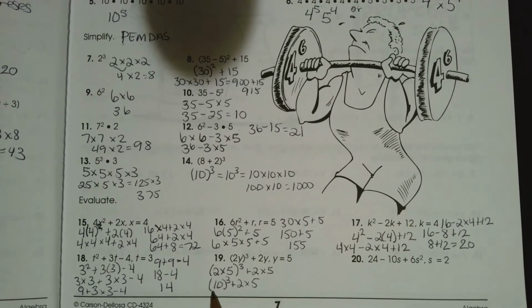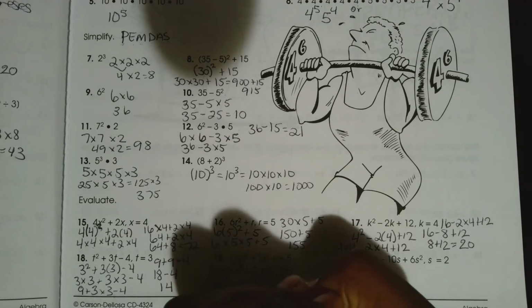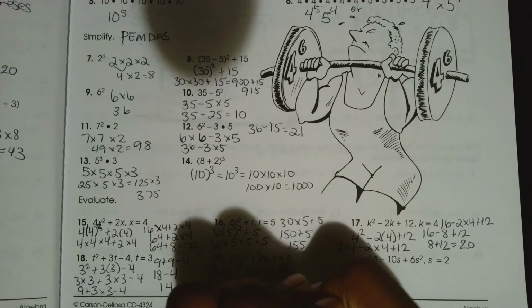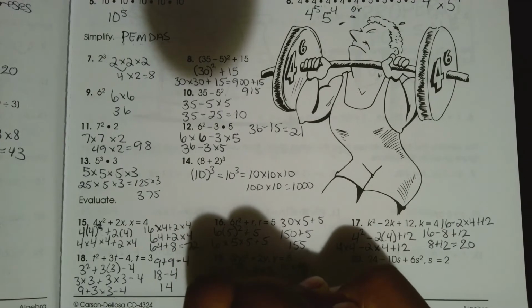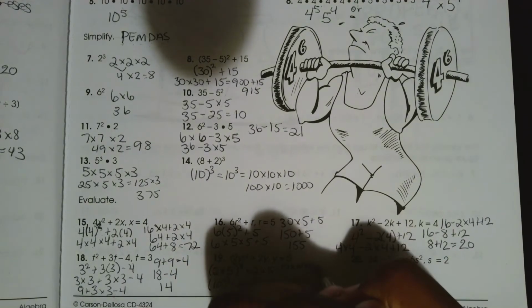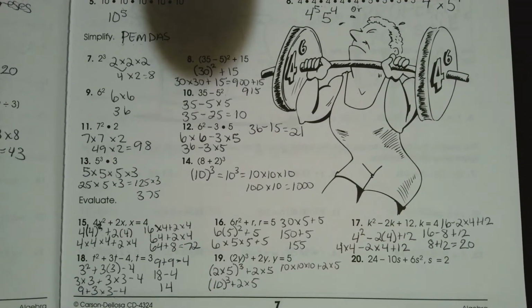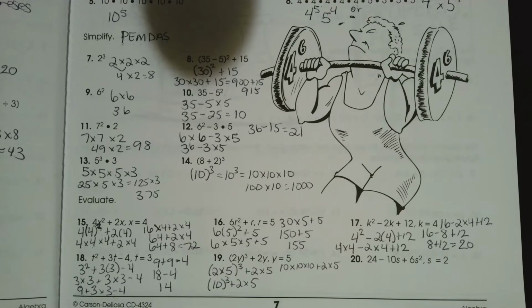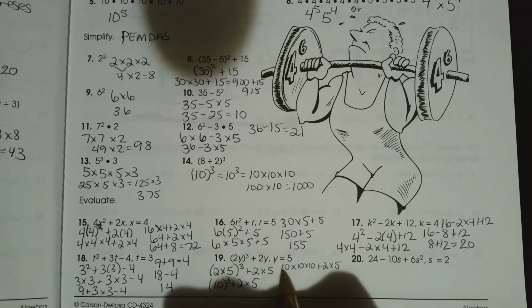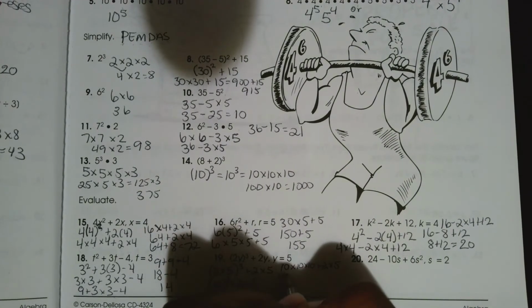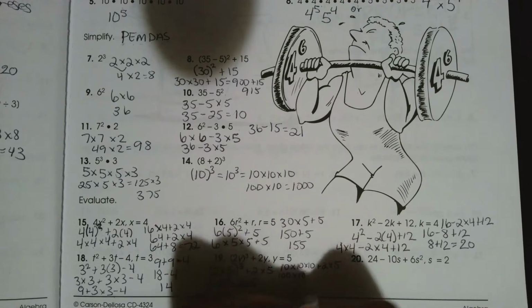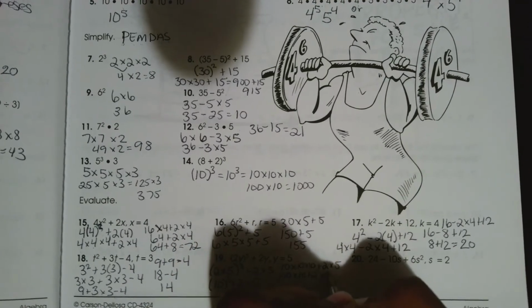Now we're going to write this in expanded form so we can see all our operations, okay? So we're going to do 10 times itself 3 times. 10 times 10 times 10 plus 2 times 5, okay? So we have multiplication, multiplication, addition, and multiplication. We know we're going to do multiplication before we do any adding, all right? So 10 times 10 is 100, so we have 100 times 10 plus 2 times 5.